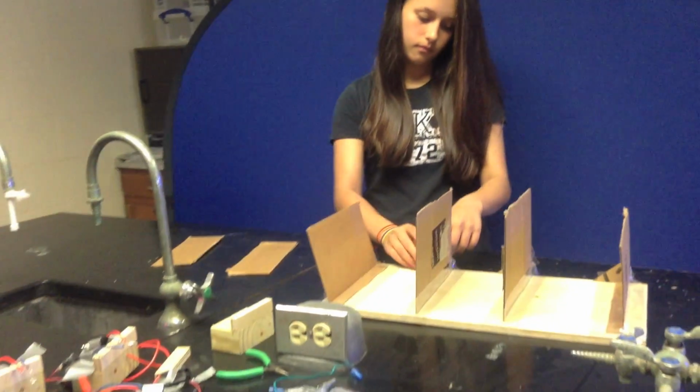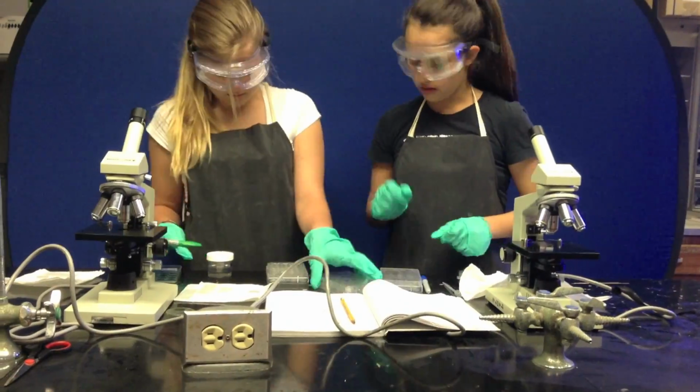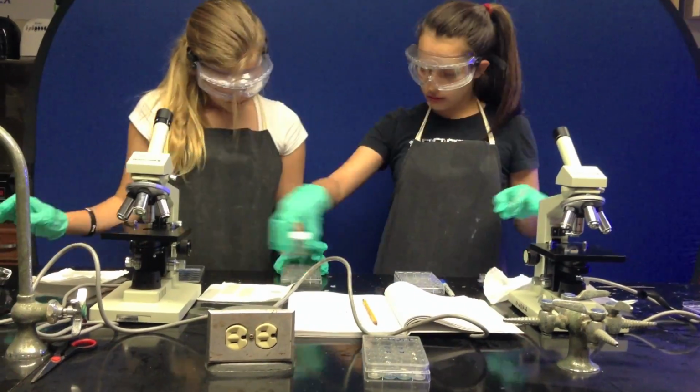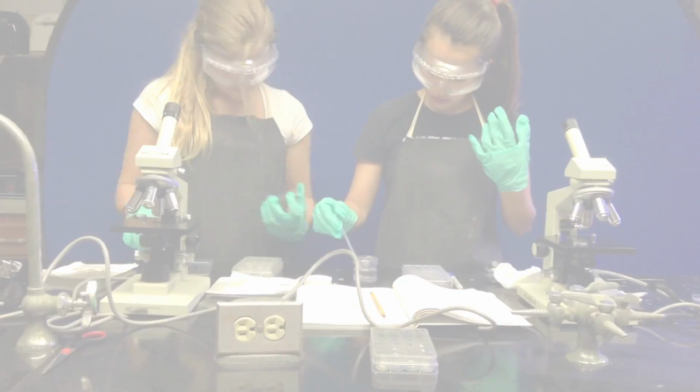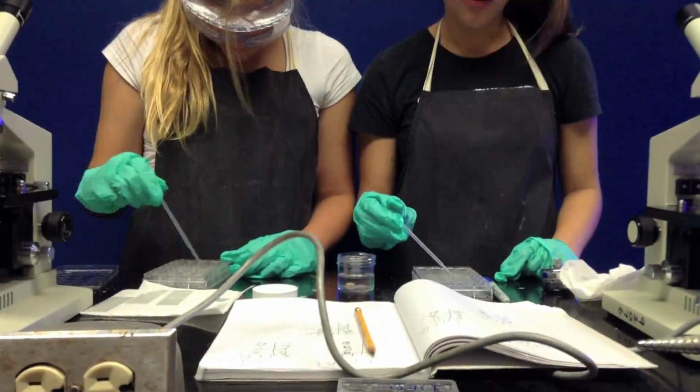Infrared can't go through solid objects. This is why we set up the board this way, in 3 sections. We set up the chem trays to put the paramecium in. You use a pipette to take the paramecium out and put it in the correct section on the chem tray.